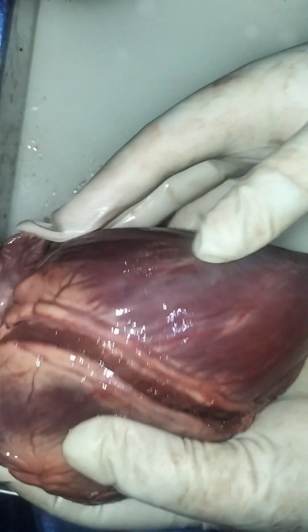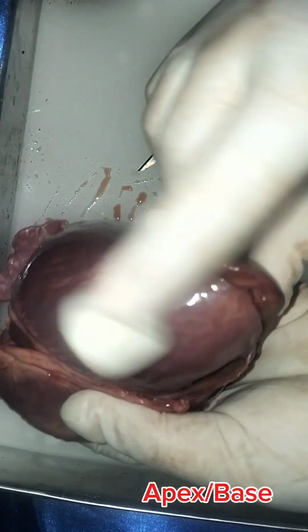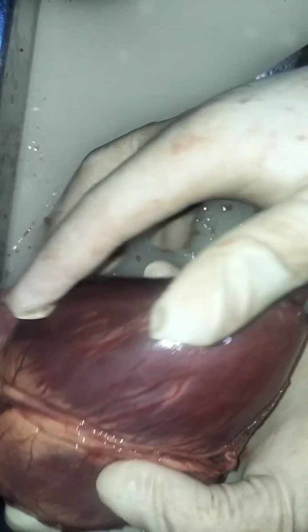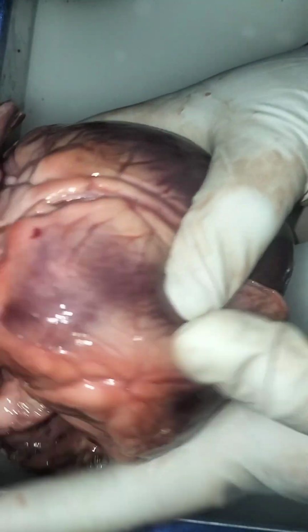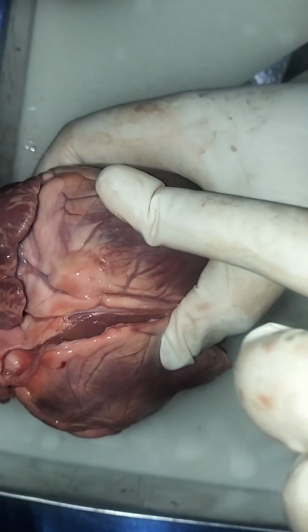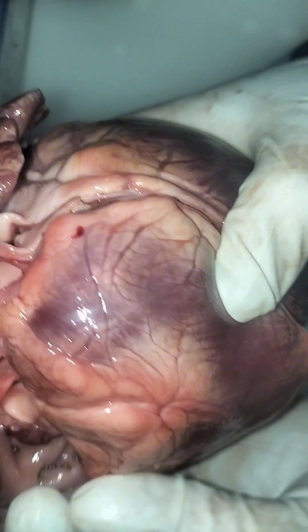In addition, the myocardium is mostly located at the two chambers of our heart, which are called ventricles. In this part, it's called the apex, or the base of our heart. We also have four chambers of our heart, on the right side and the left side. On the right side, we have the right atrium.